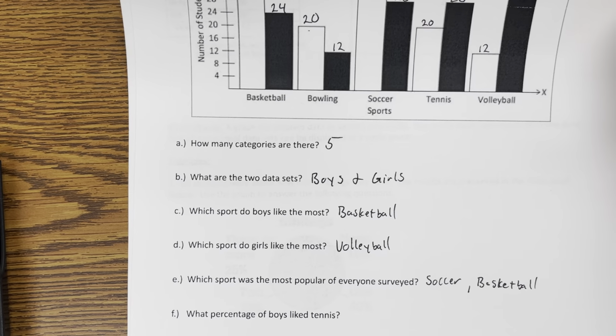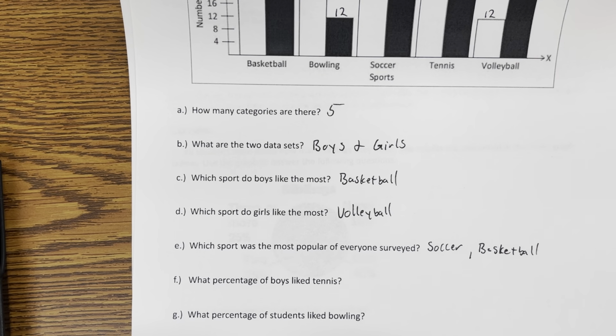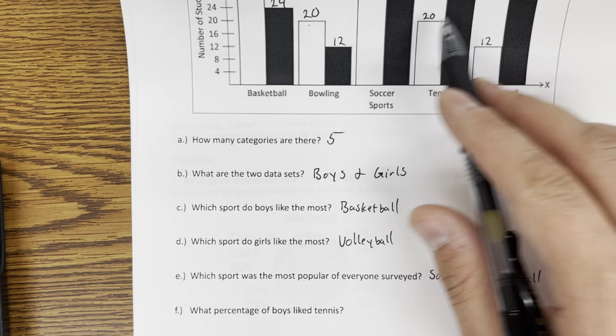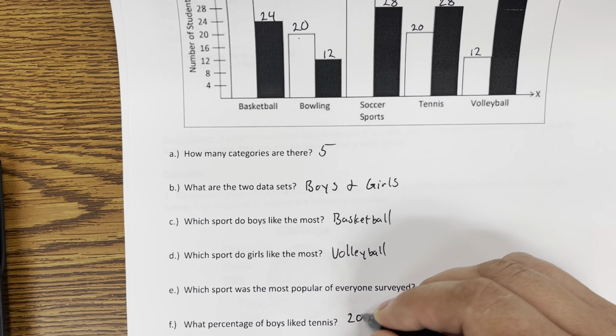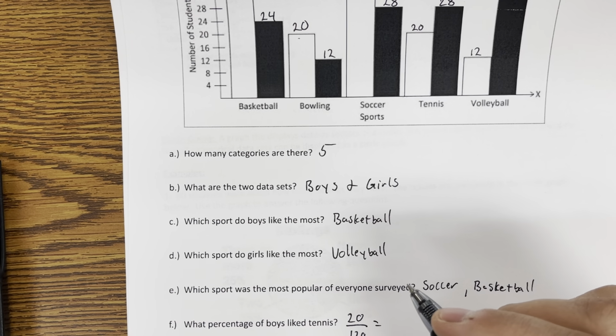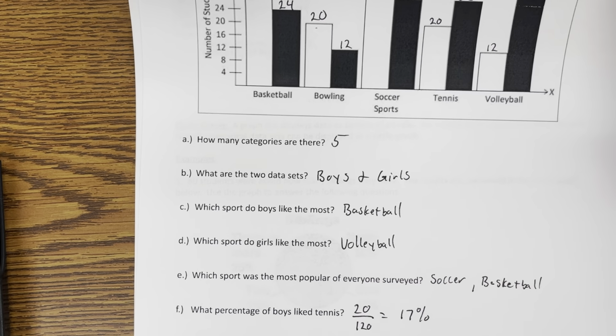Okay. Which percentage of boys like tennis? So the boys that chose tennis, we had 20 choose tennis for the boys out of 120 total boys, because I calculated that up. So 20 out of 120 is equal to, using my calculator, 0.166, which is about 17%.